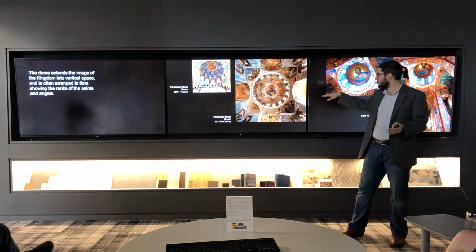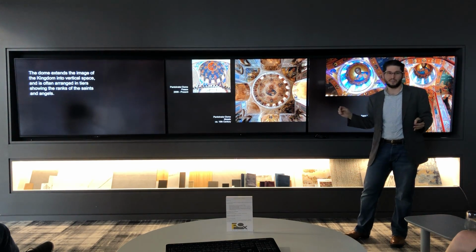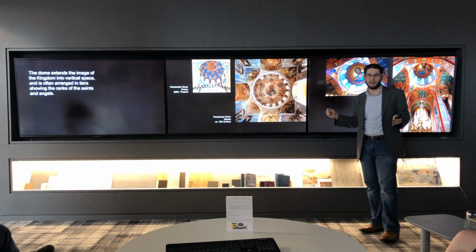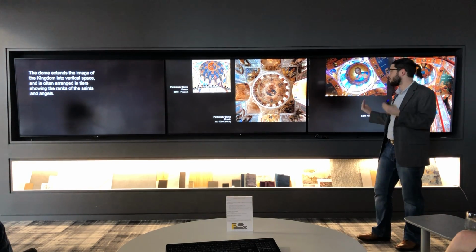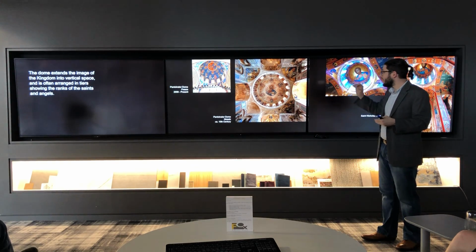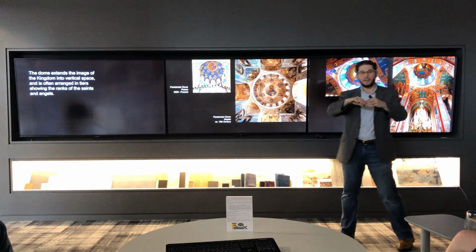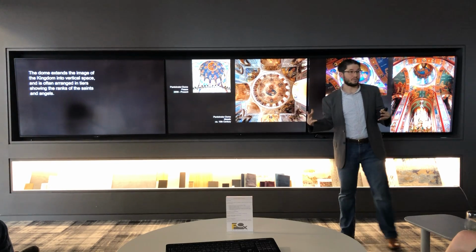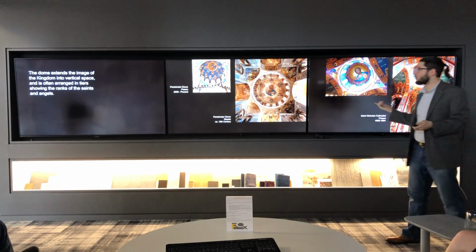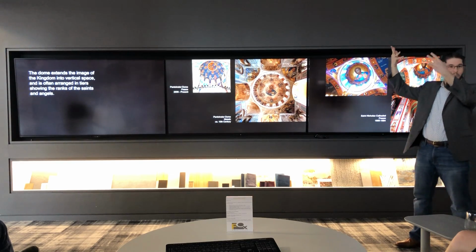Now, I think that maybe has something to do with the fact that the Romans have this awesome cement mix that actually gets better the wetter it gets. So as the dome gets rained on, it actually strengthens it. It's fascinating stuff. But typically speaking, the dome, especially in a cross and dome plan church, almost entirely covers the nave. And it's meant to extend the space vertically.